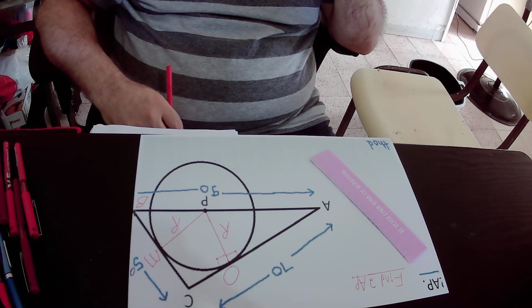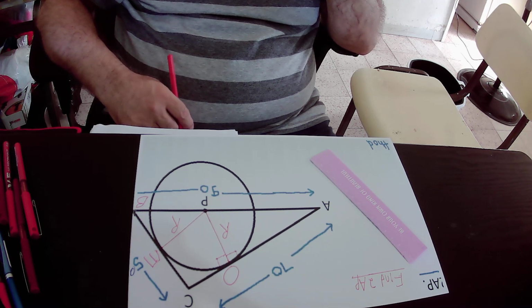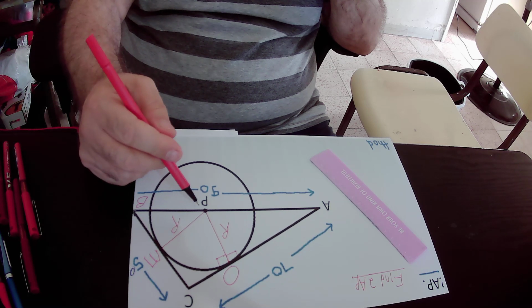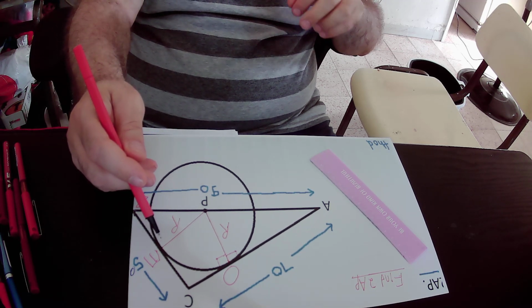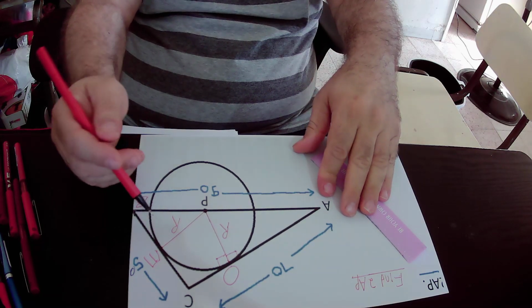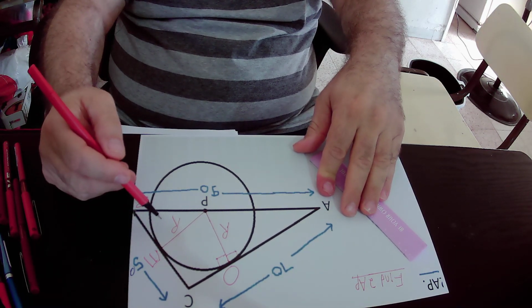And for the same reason, PE will be perpendicular to CB, the tangent to this circle.